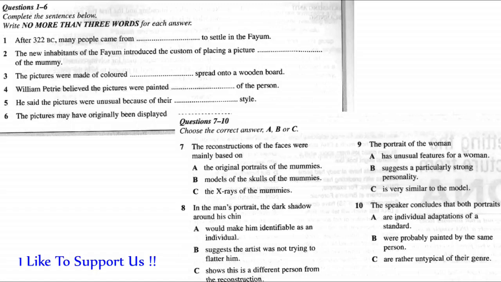In the reconstruction, the right eye was slightly higher than the left, and this was the same on the portrait. But on the portrait, the eyes were very large, which is standard with many of the Fayum portraits, while in the model they were longer and narrower.